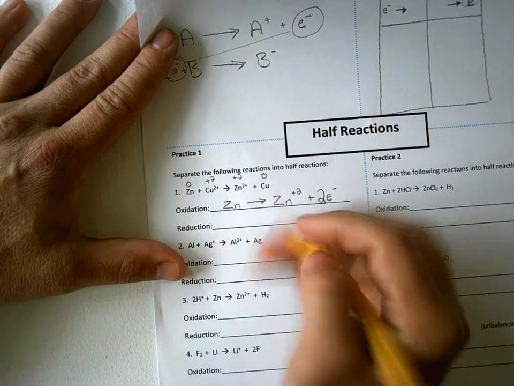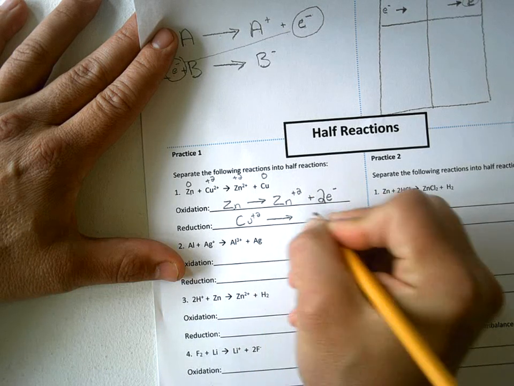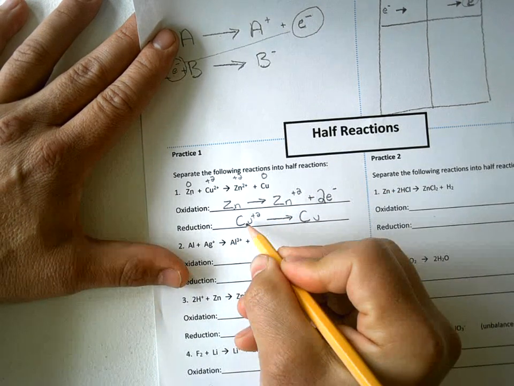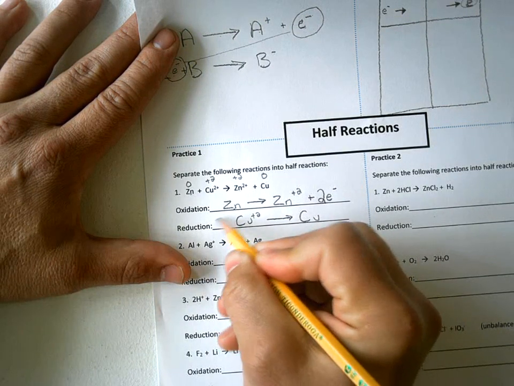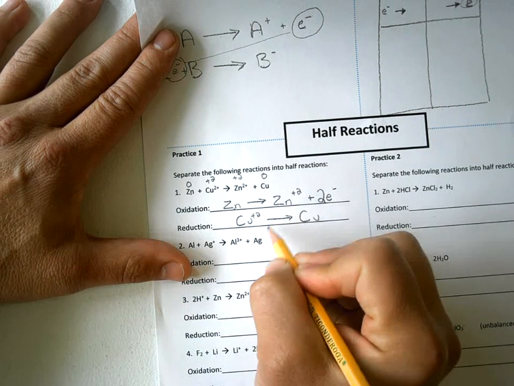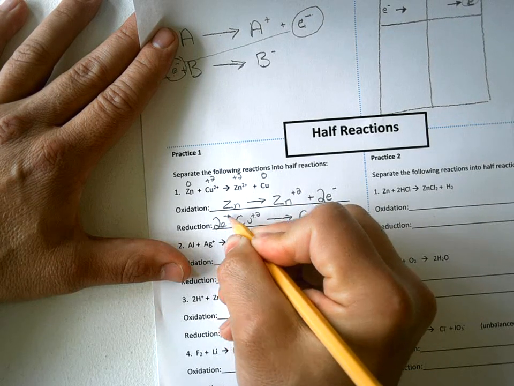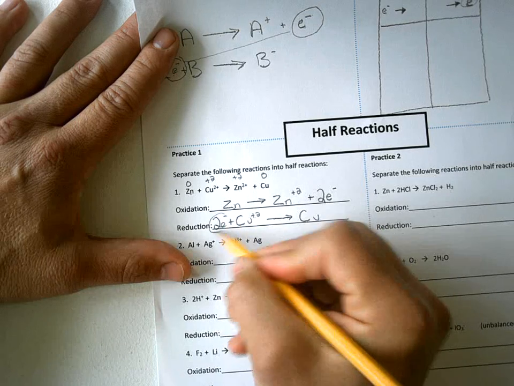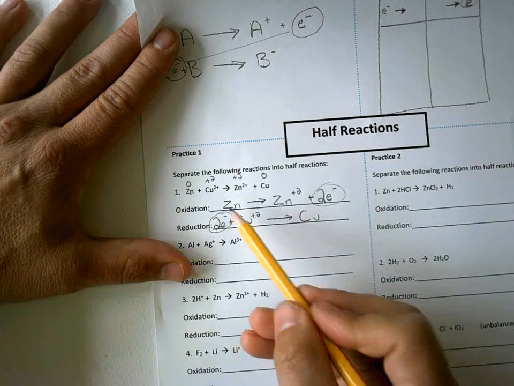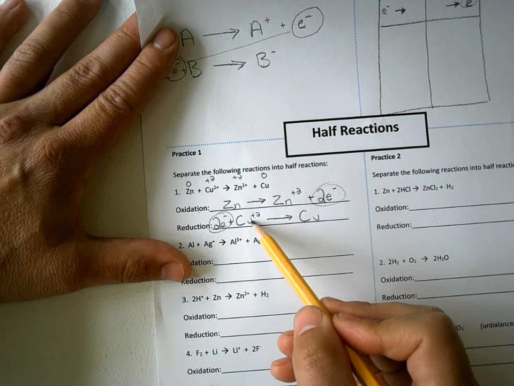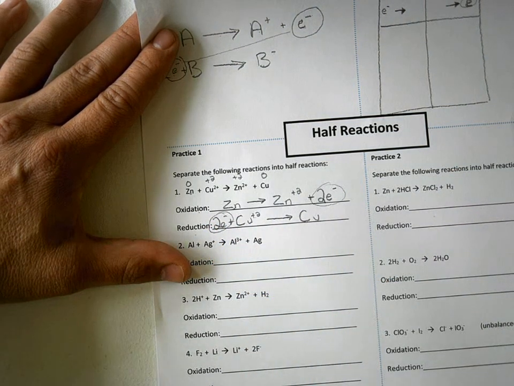So the reduction half reaction then would be copper ions turning into copper. This side is plus 2, this side is 0. I would have to add the electrons to the reactant side now. And then how many? Well, if this is a plus 2 and this is 0, I would have to add 2 electrons to this side. And then check this out. These two numbers match. This reaction has the zinc being oxidized and the copper ions being reduced. And we have 2 electrons being transferred here.